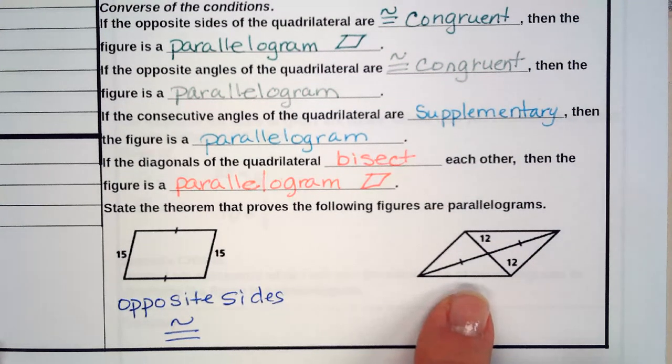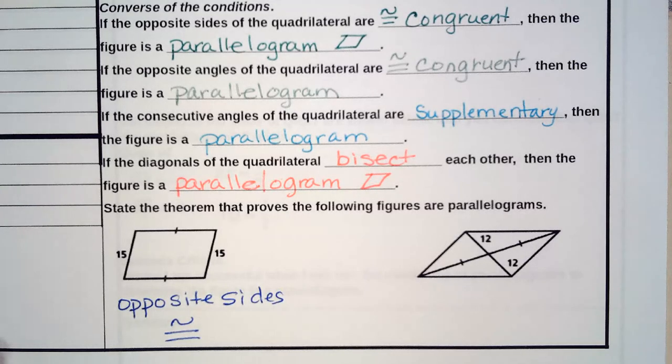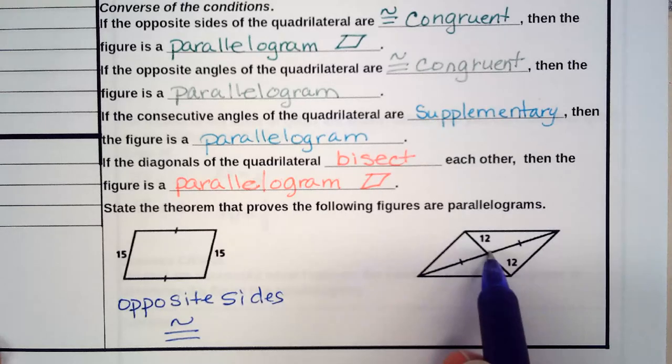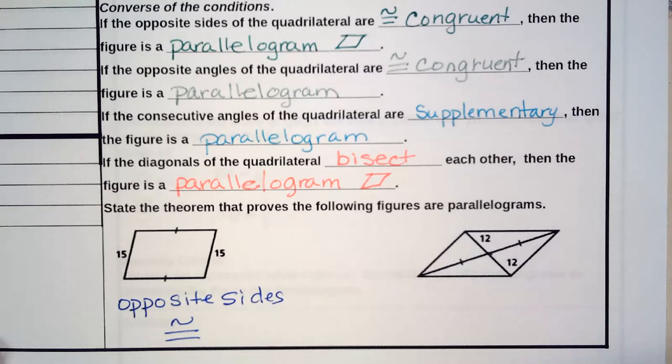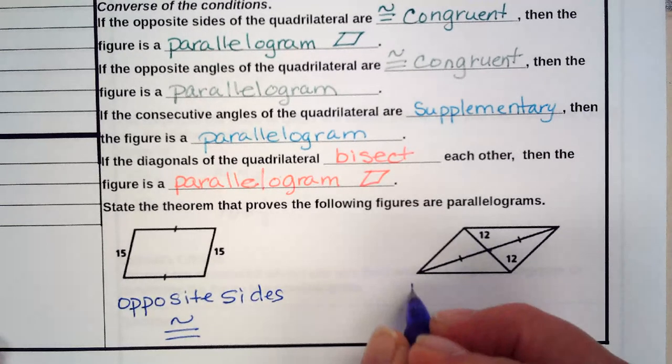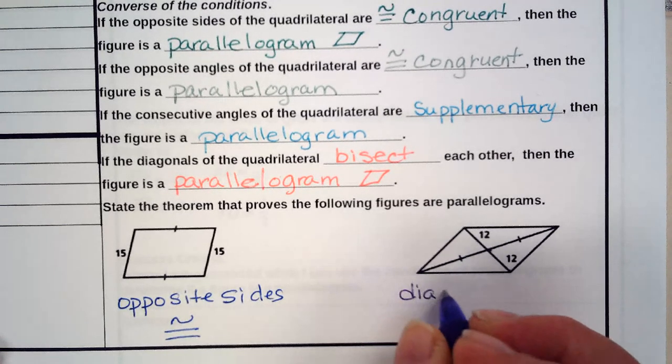What about the next one? Do we know anything about the sides? No. What do we notice about the diagonals? This is 12, this is 12. That's bisect. This is some length, this is the same length. So the diagonals bisect each other.